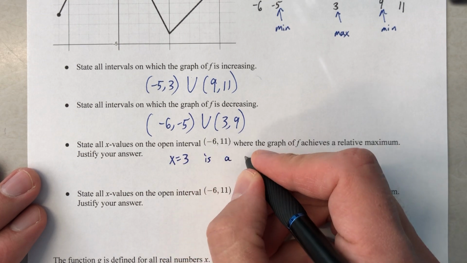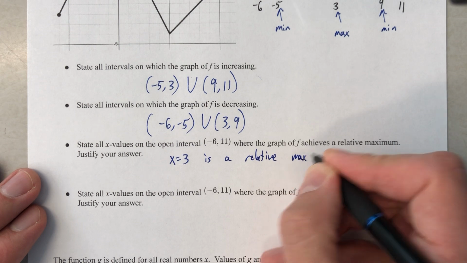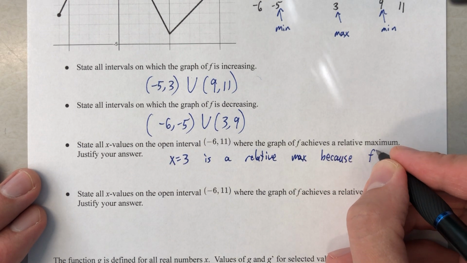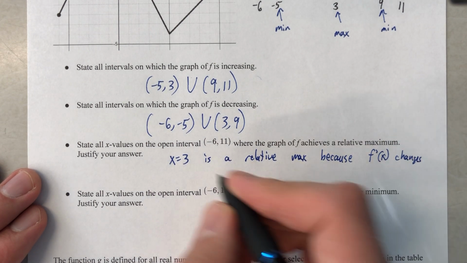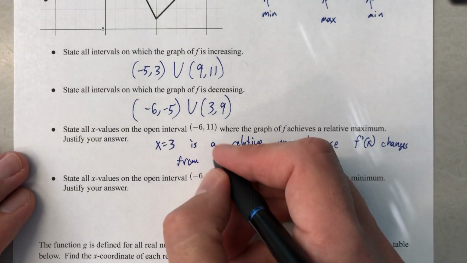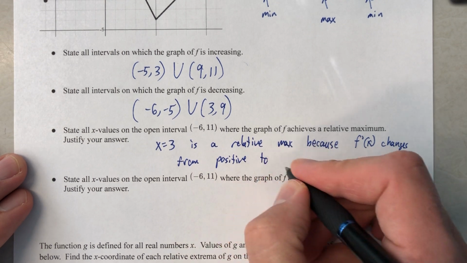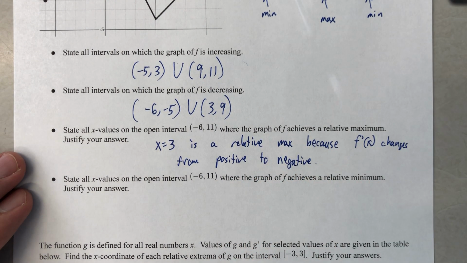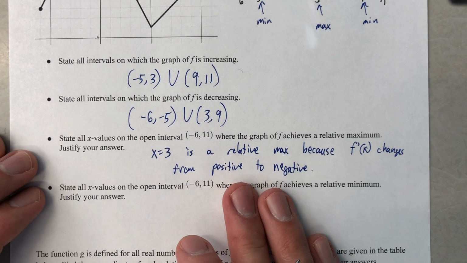is a relative max because f prime changes from positive to negative. This is excellent practice for free response questions. Which you could also, well, use what they gave you. Let me say that. This is the best answer.